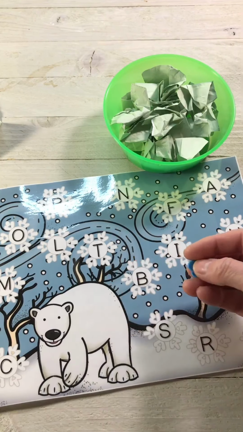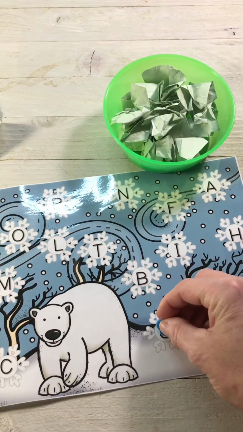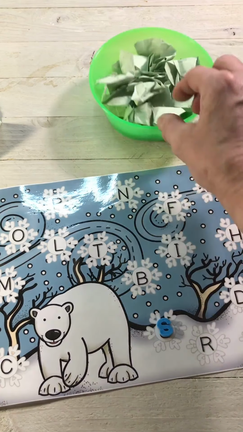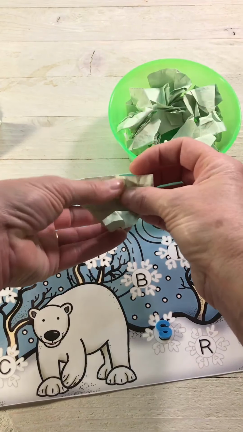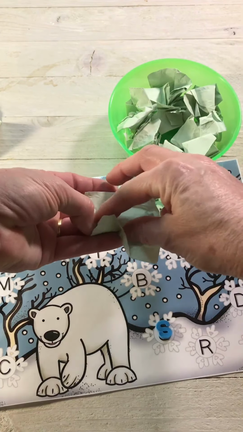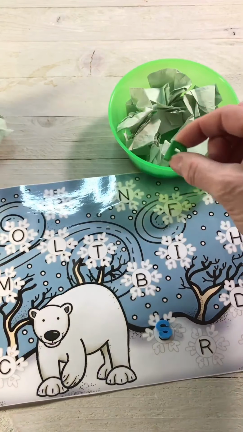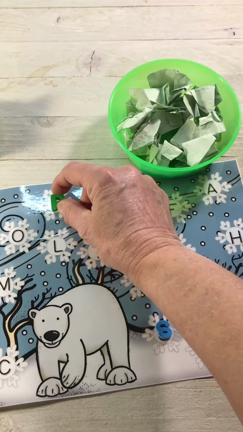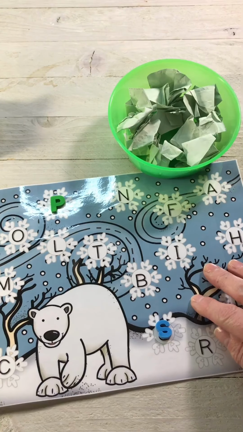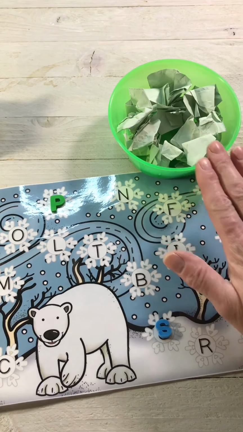So here I have the letter S, and they're basically just matching their letters, and they'll keep going until they match and identify all of the letters that we have been working on. And here's P, so they're going to look and find their letter P. So that's one way of doing this activity.